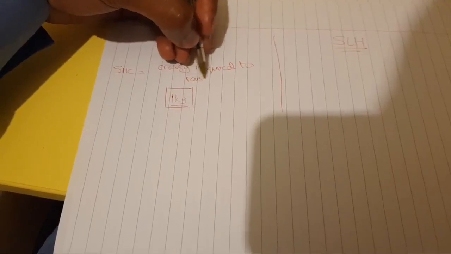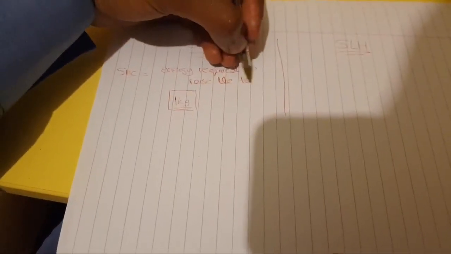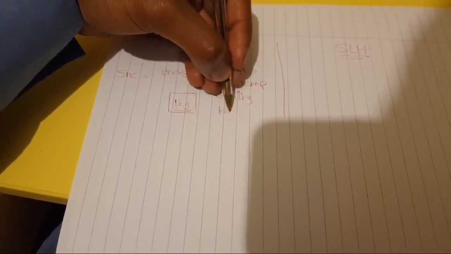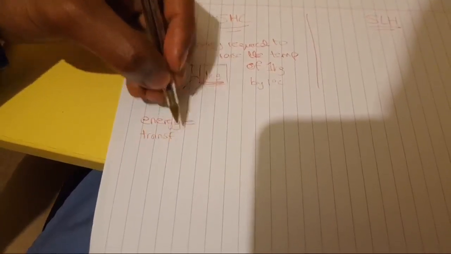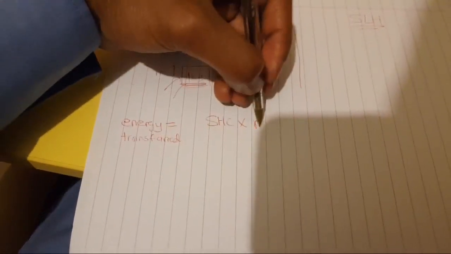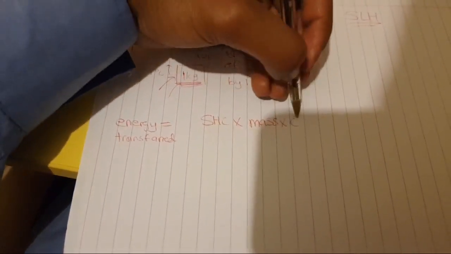to raise the temperature of 1 kg by 1 degree Celsius. So if I had this 1 kg of material and I fed it energy, by the time its temperature increased by 1 degree, the energy is the SHC. If you guys want a formula for this, it looks like this. Energy, or say energy transferred to be very specific, is equal to SHC multiplied by mass of the object multiplied by the change in temperature.